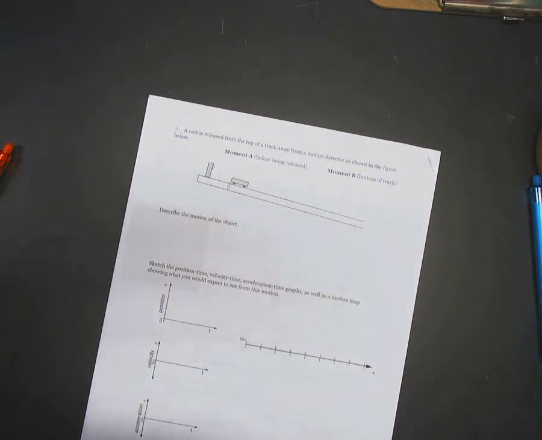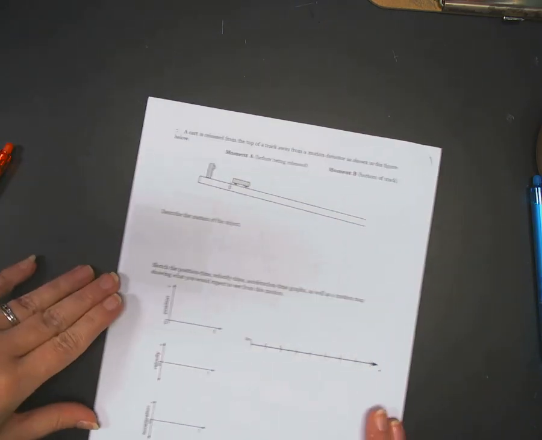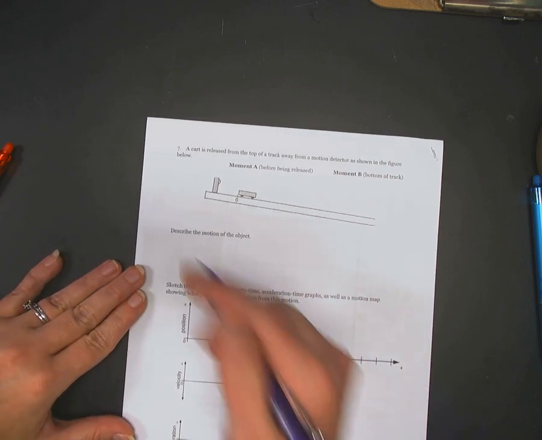And last but not least, we have a car going down a ramp, much like your wheel goes down a ramp. And the first thing it wants you to do is describe that motion.